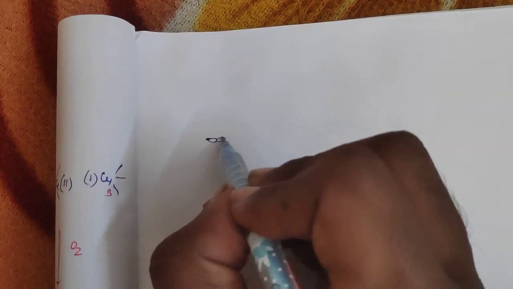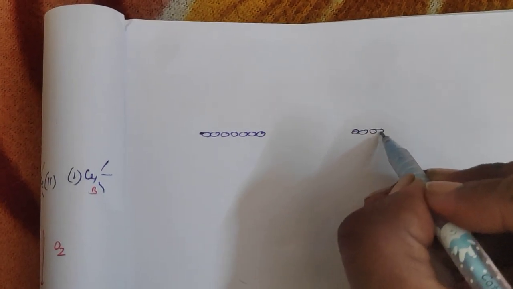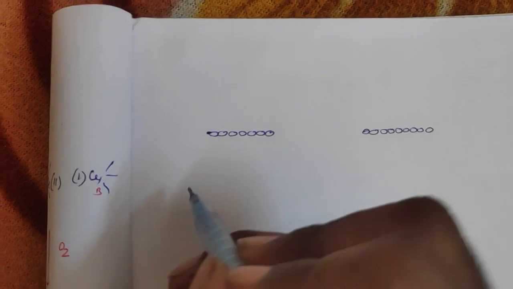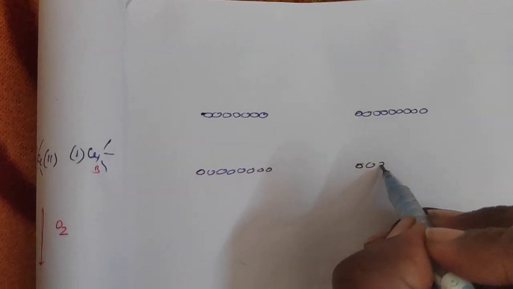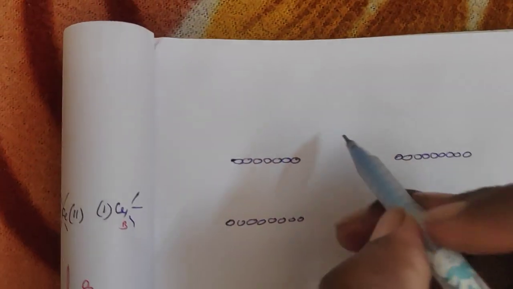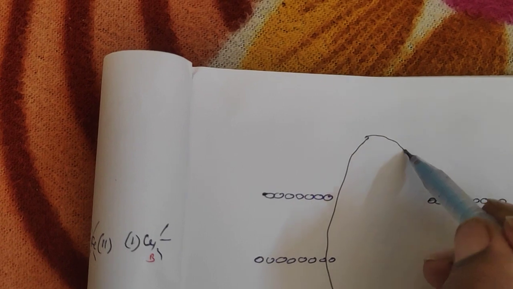So let's understand this in a schematic diagram. So if this is the mitochondrial membrane, and inside it all the reaction is taking place.